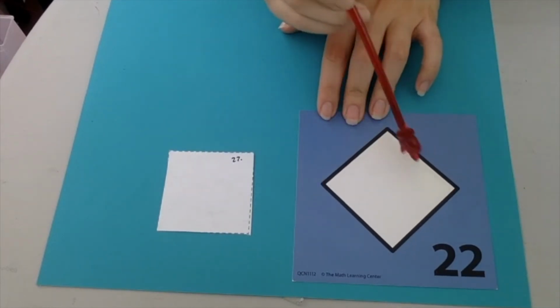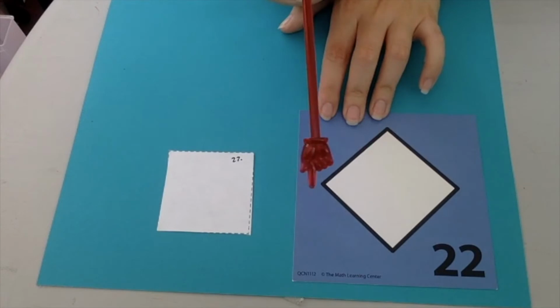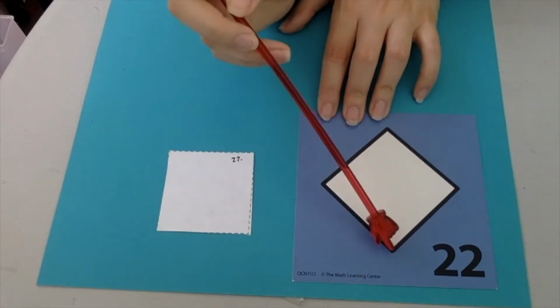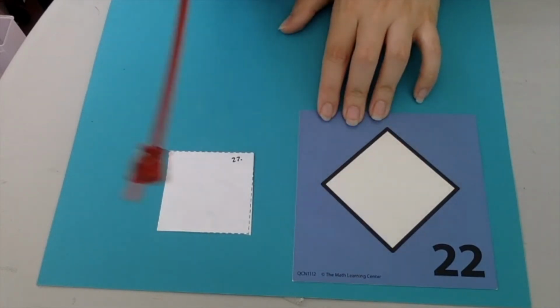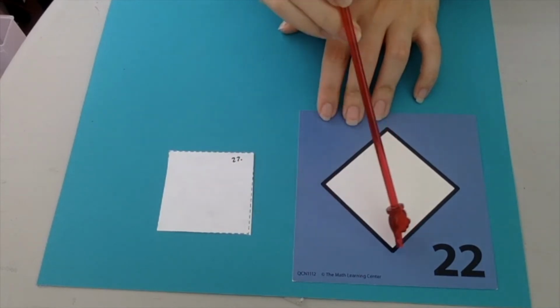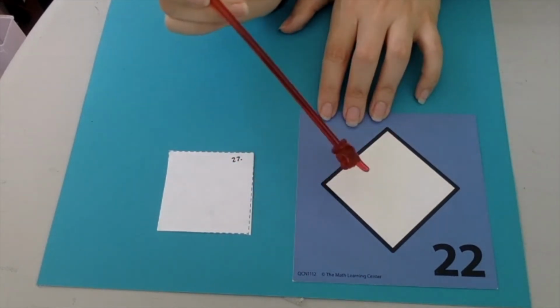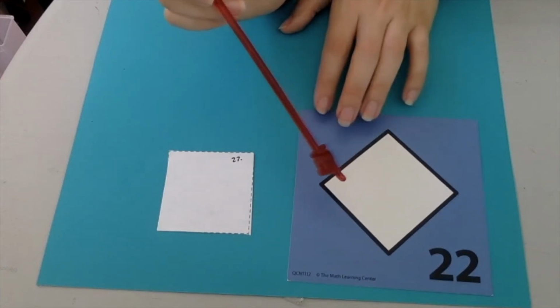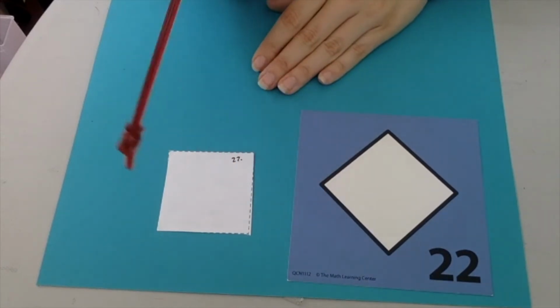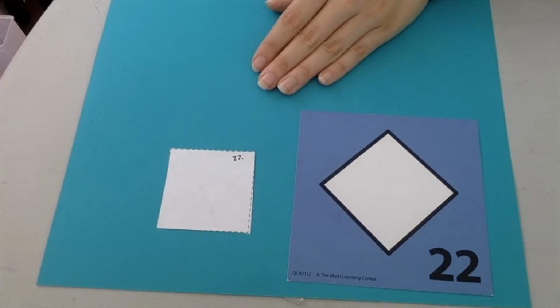So we have a shape with 4 sides. We've been calling those quadrilaterals, and if we look at this shape, it has 4 equal sides, which uniquely makes it a square. So 1, 2, 3, 4 equal sides. We have a square. On our calendar, we're going to call it a quadrilateral, a shape with 4 sides. So now let's see how many equal parts this has.